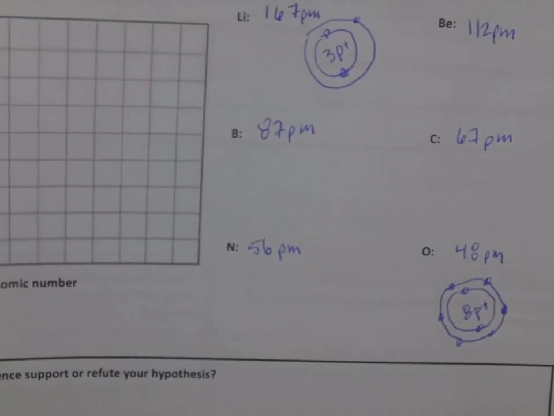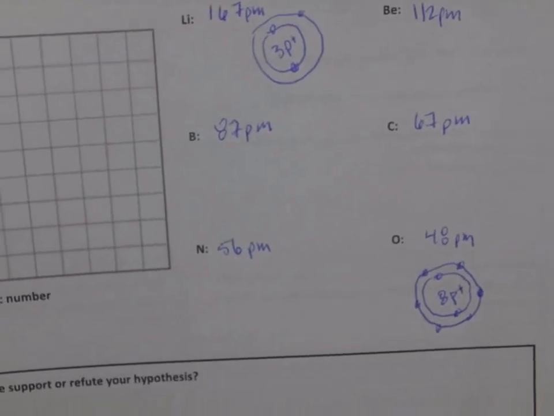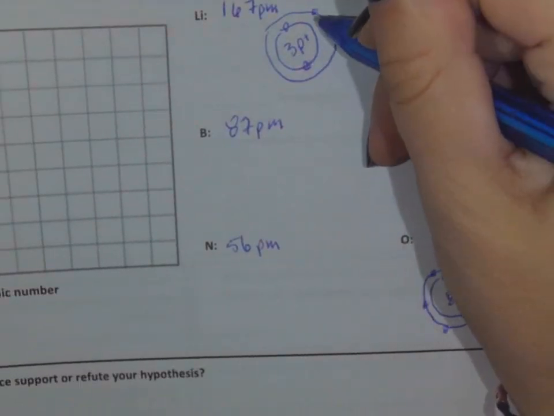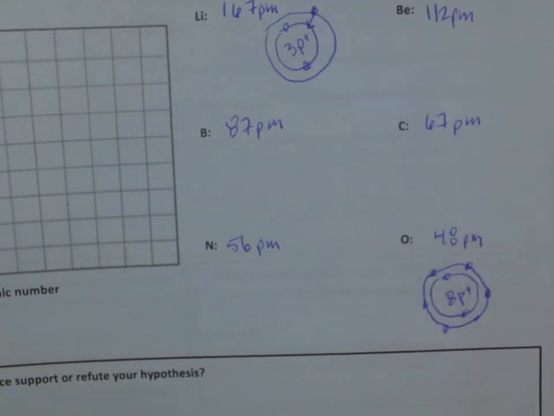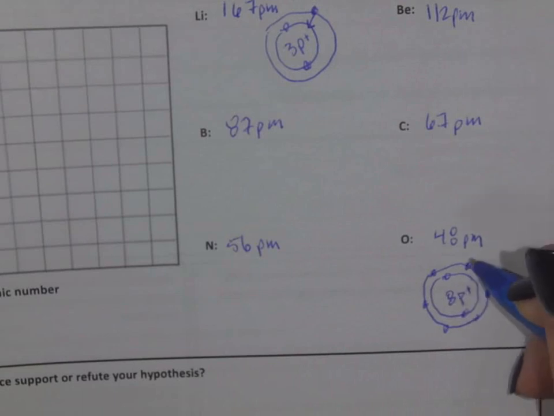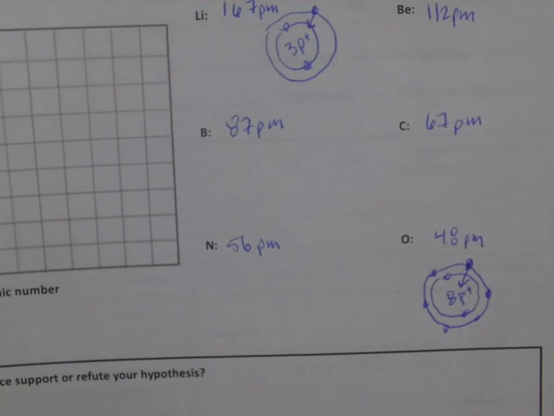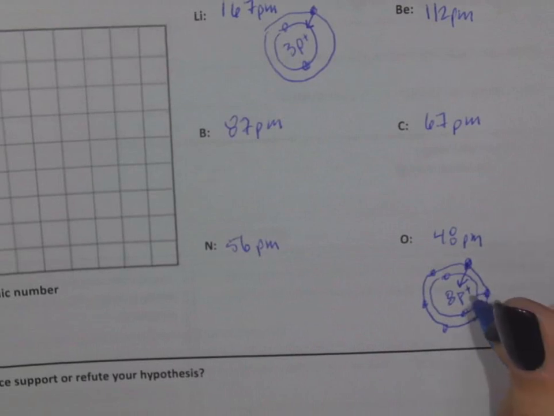What's going on here is that 3 protons pulling on this 1 valence electron will not pull as strongly as 8 protons. Like 8 protons pulling on this valence electron pulls a lot more strongly than the 3 protons. And so this is true for all those valence electrons.